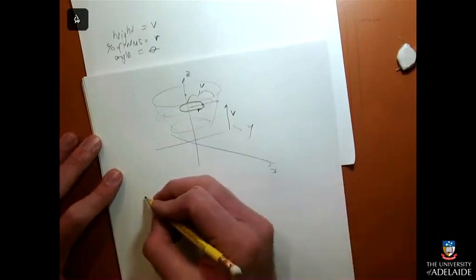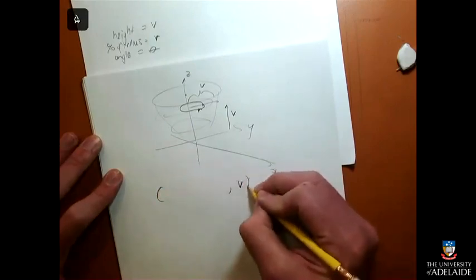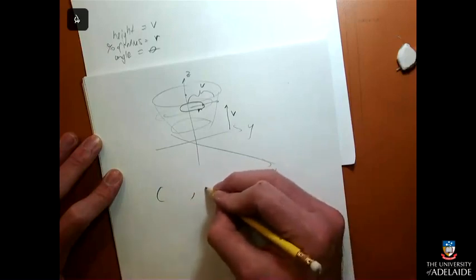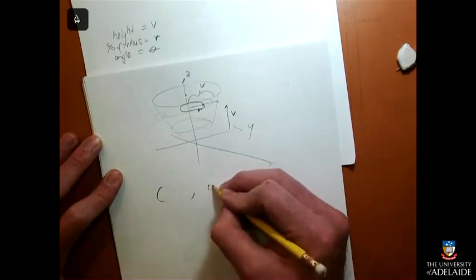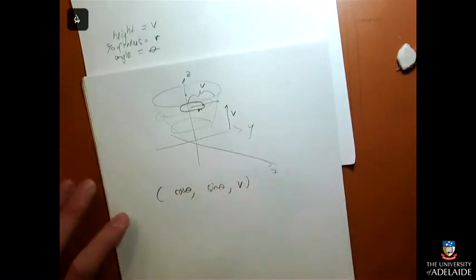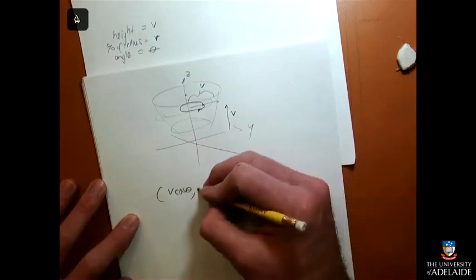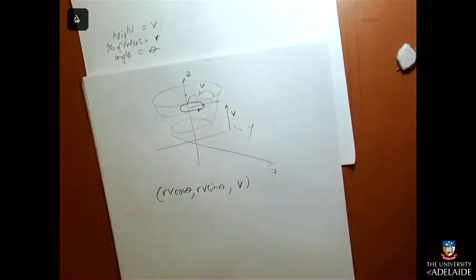That's what I've done. So the height is v, a circle would be radius sine theta and radius cos theta, and the big one is radius v, but I've only got r% of that radius. And that's how he's described that parameterization.